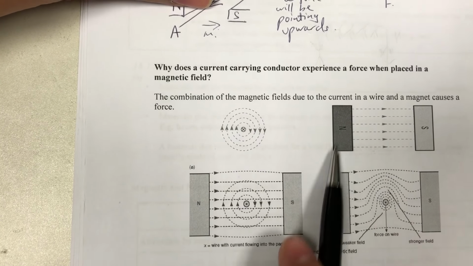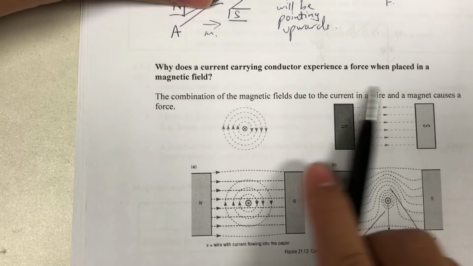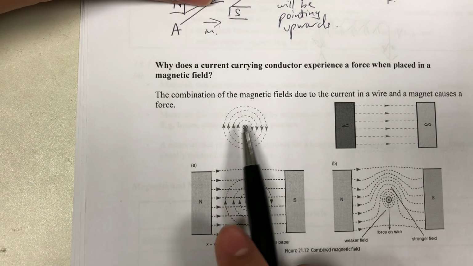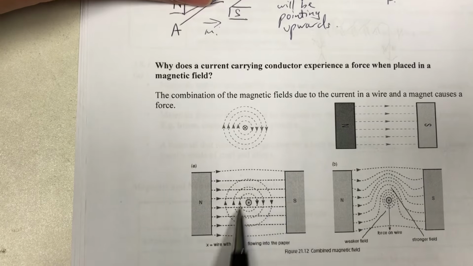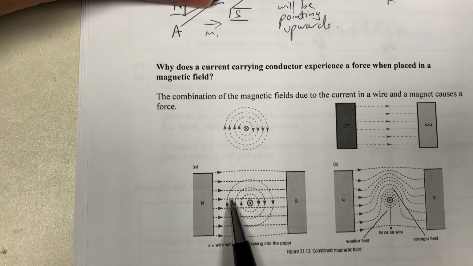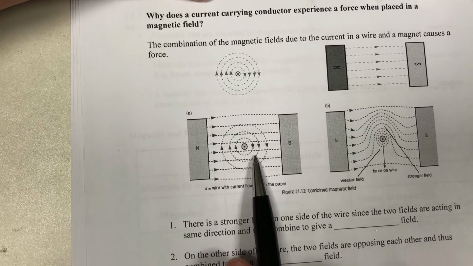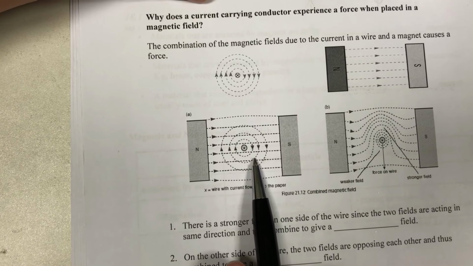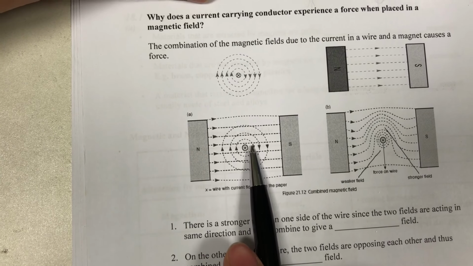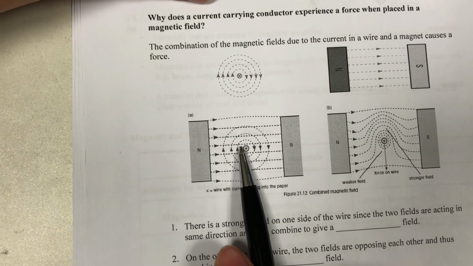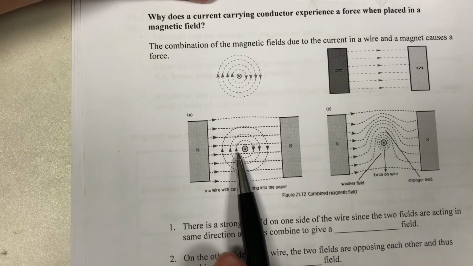But we also know that a magnet has its own magnetic field. So when I put these two together, it will be something like this. But we know previously that this cannot happen. Why? Because the magnetic fields cannot cross each other.